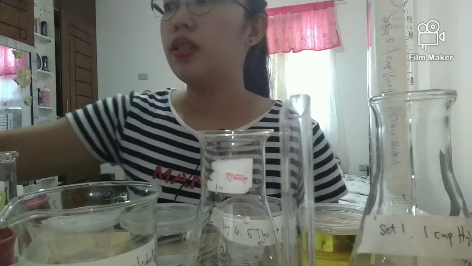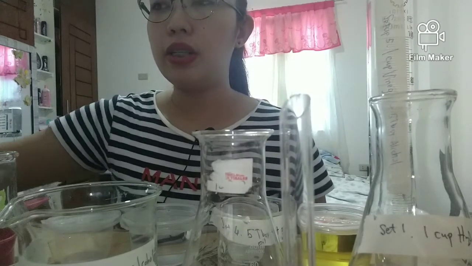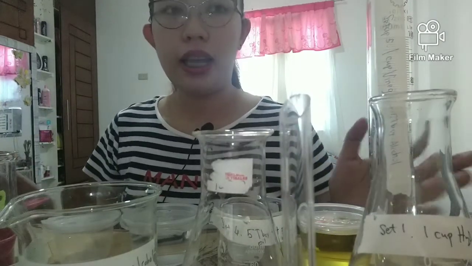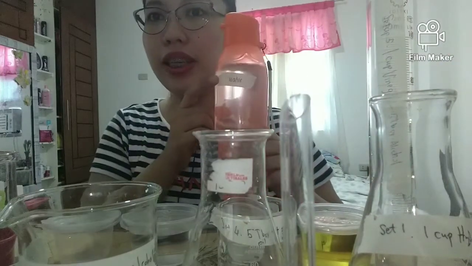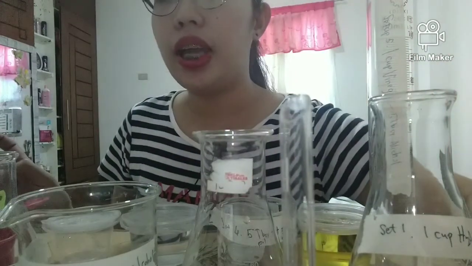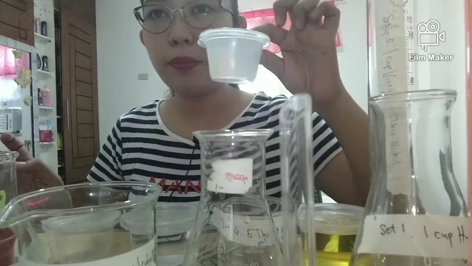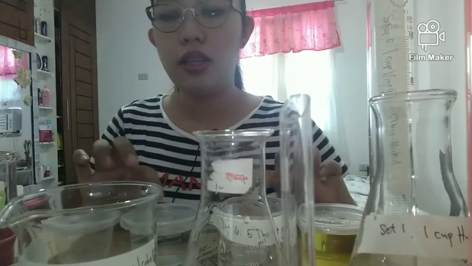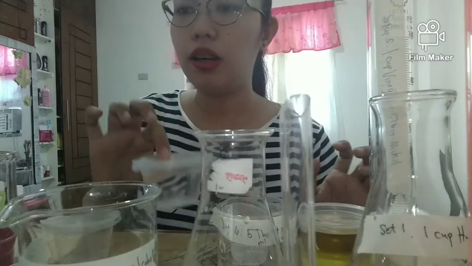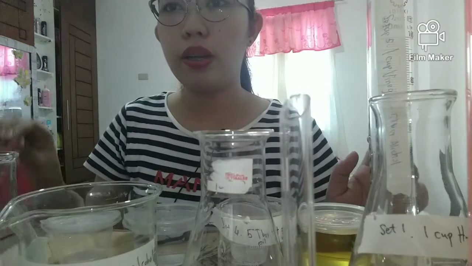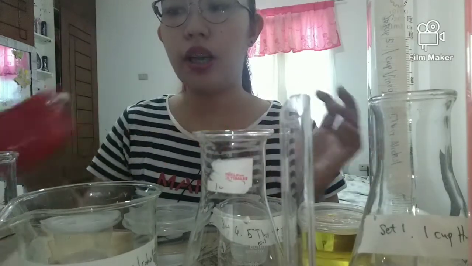In this lesson, we are going to use some materials like water. I have here water, which I labeled as water. I also separated some vinegar, some oil, alcohol, and I prepared measuring cups, a tablespoon and a cup.